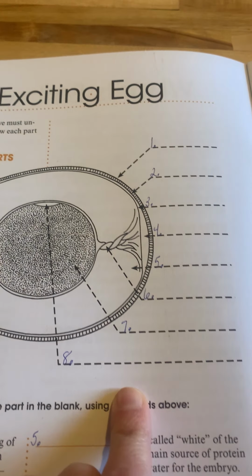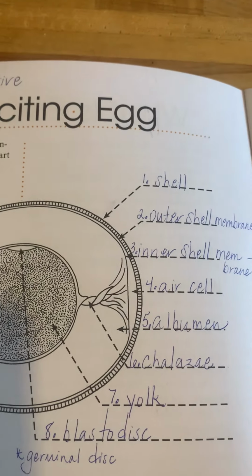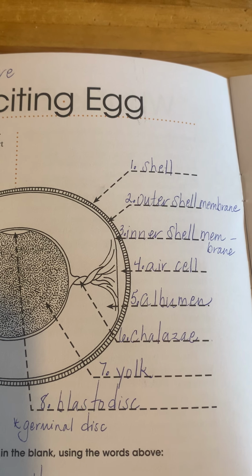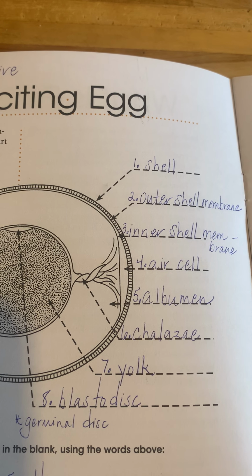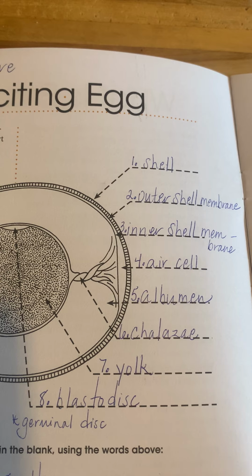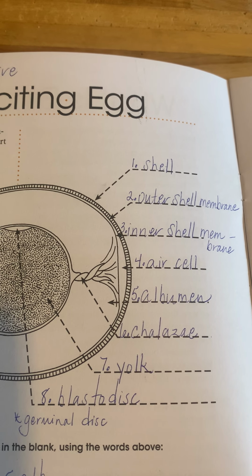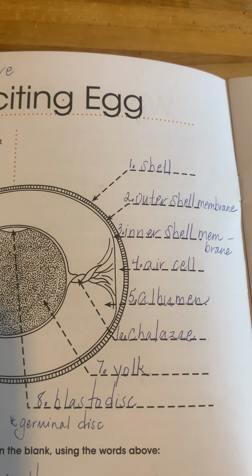So I'm just going to take a moment and let my camera hover over one that is completed, so you can double check your work. 1 shell, 2 outer shell membrane, 3 inner shell membrane, 4 air cell, 5 albumin, 6 chalazae, 7 yolk, and 8 blastodisc. And again, I just put in that little side term. Some science literature will refer to that as the germinal disc.